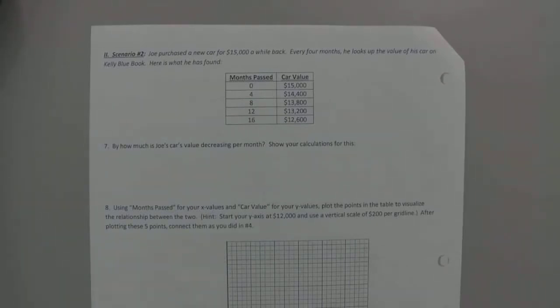So when you look at this problem, how will we come up with how much his car is decreasing per month? It's not as easy as the front where they just were off by a month or an hour, right? How can we figure out this monthly decrease? What do we have to do?